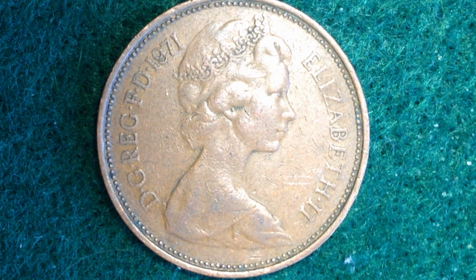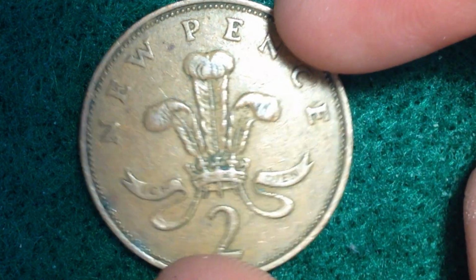Now, the metal content of this coin is bronze. That's a little bit different than the other coin that we have. The other one that we have in this video is a copper-plated steel. The diameter and weight of this coin: it weighs 7.12 grams, has a diameter of 25.9 millimeters, and a thickness of 1.85.